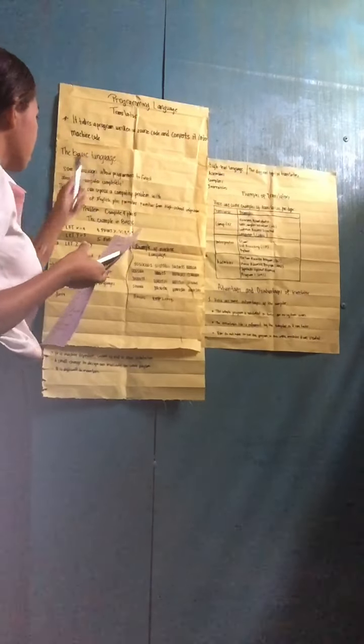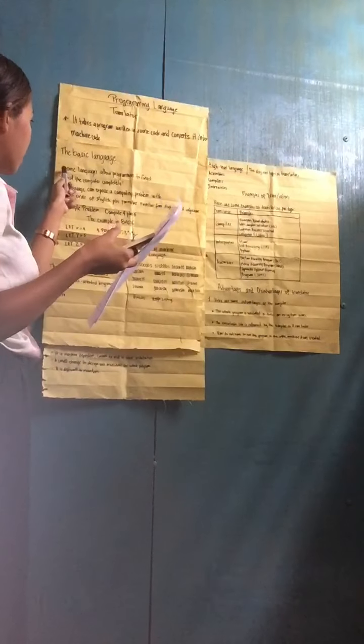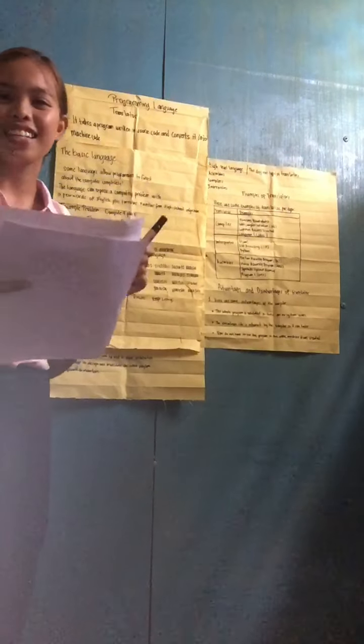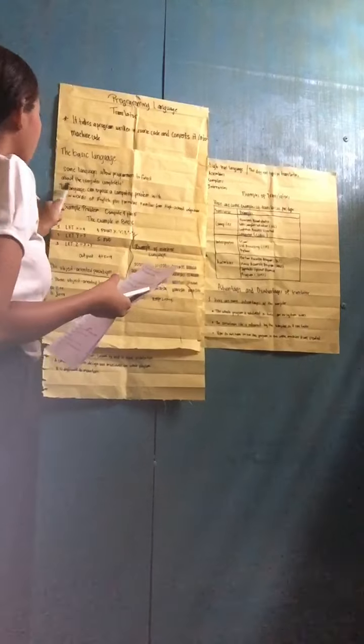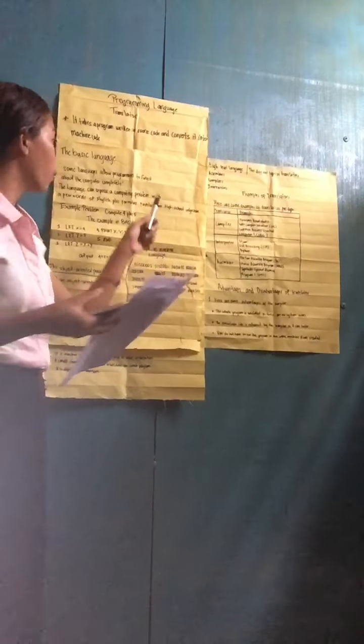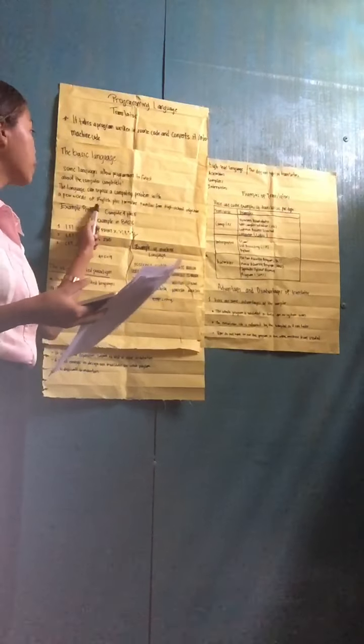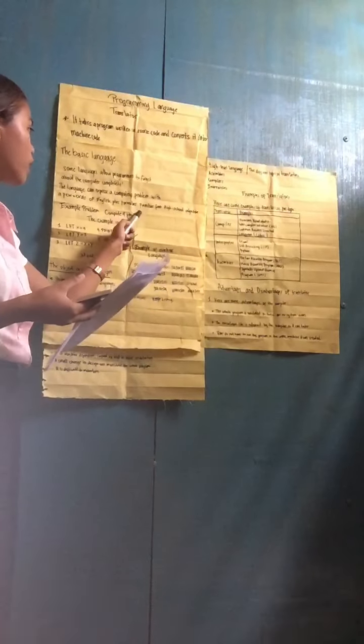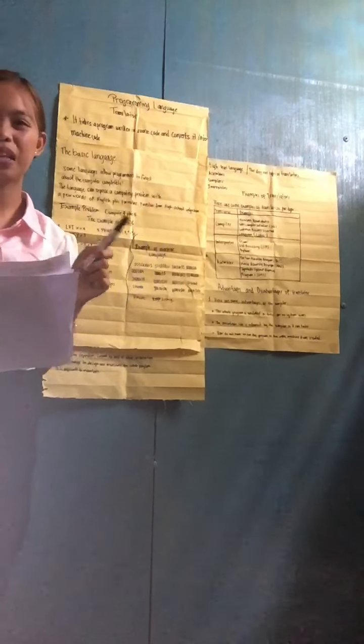We have here the basic machine. Basic language, I mean. Some languages allow programs to forget about the computer completely. The language can express computing problems with a few words of English, plus formulas familiar from high school algebra.